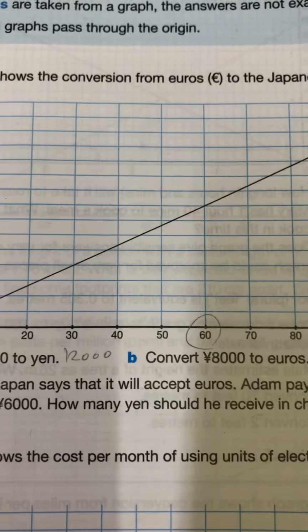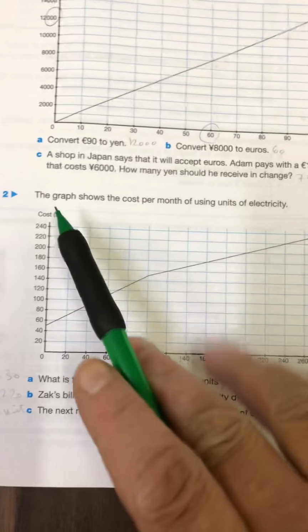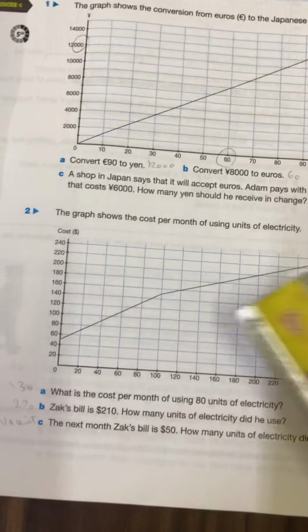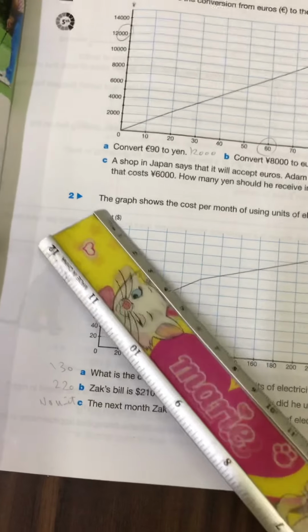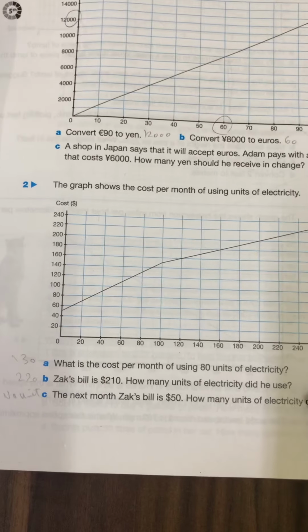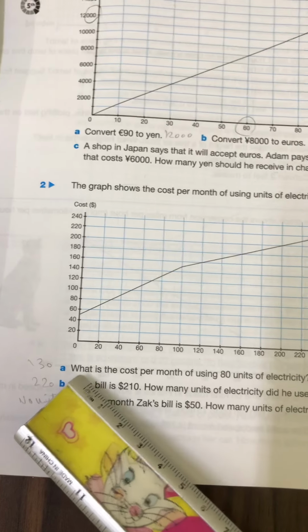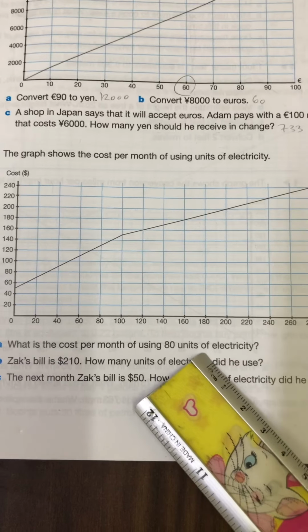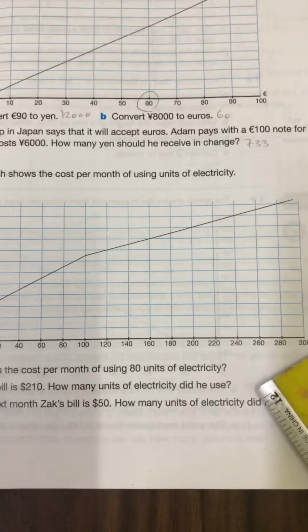Like here also in such a problem, the graph shows the cost per month of using units of electricity. Here he put the cost on the y-axis and the units of electricity used on the x-axis, and asked what is the cost per month of using 80 units of electricity. Where is the unit? Unit is on the x-axis.